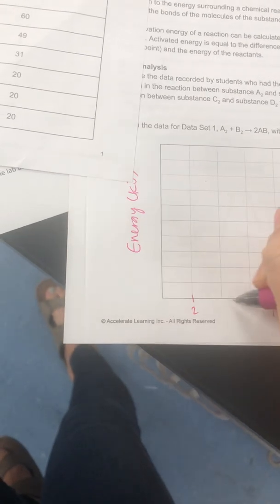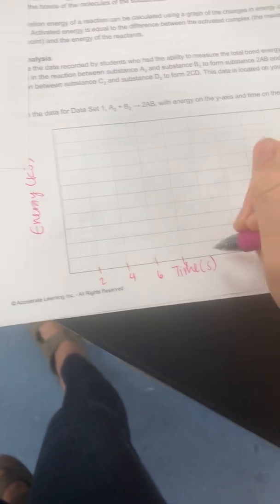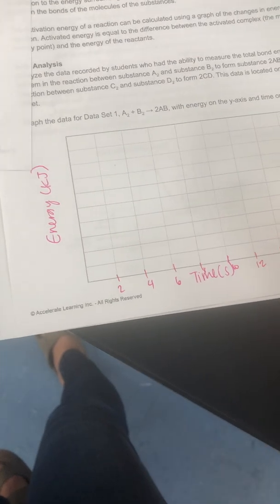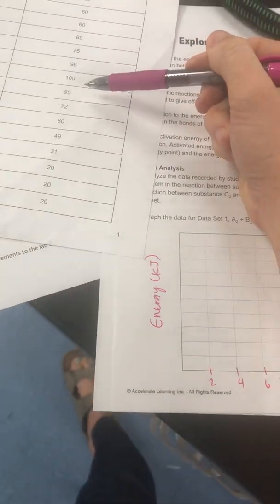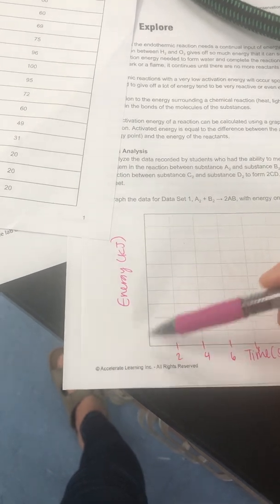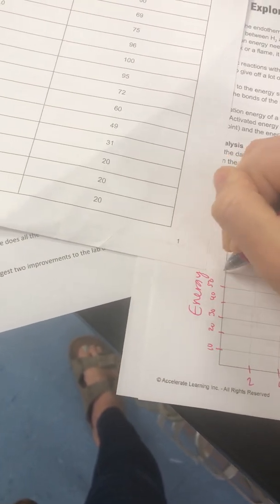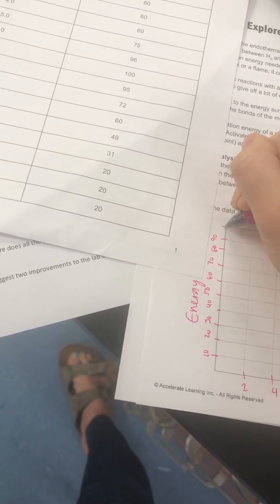So before you start graphing your data, you need to make sure that you have all your intervals listed. 12, 14, 16, right? We don't even need to put 18 because our data only goes up to 15. And then for kilojoules, our highest number is 100, and we have 10 grids, so that makes it easy to go by 10s. So I'm gonna go 10, 20, 30, 40, all the way up to 100. Ignore that tick mark, that was off.